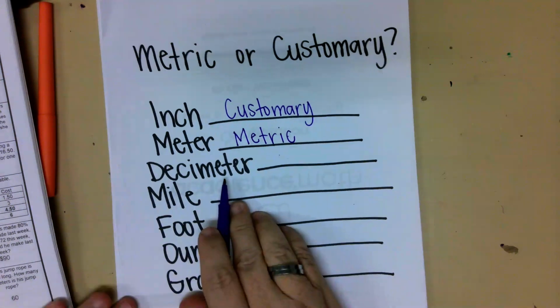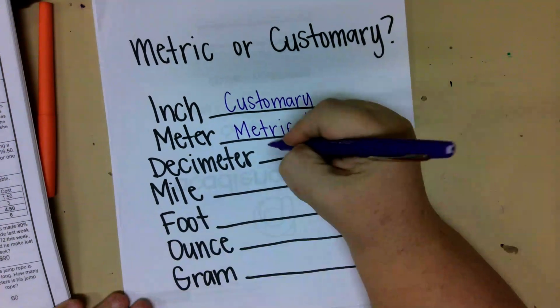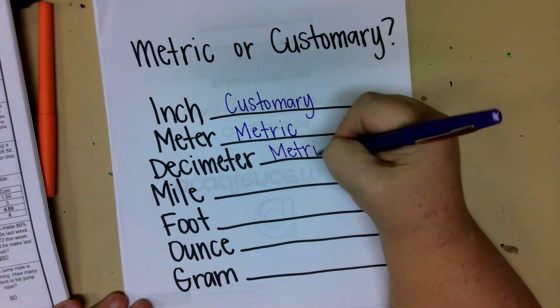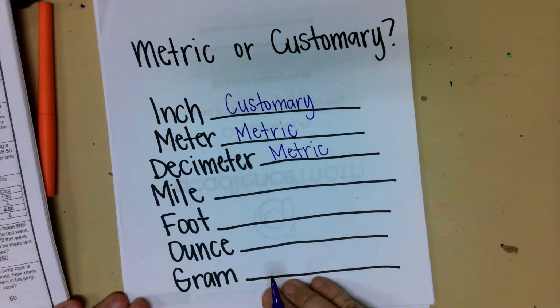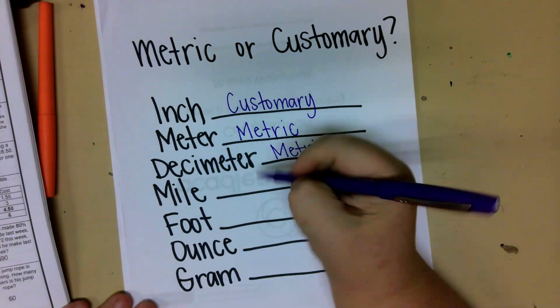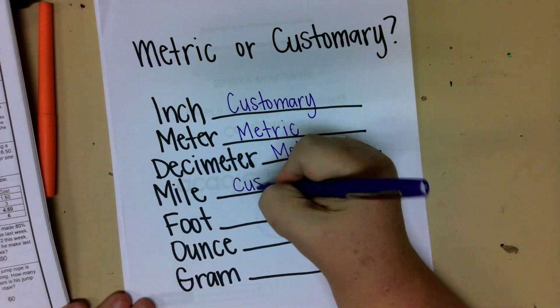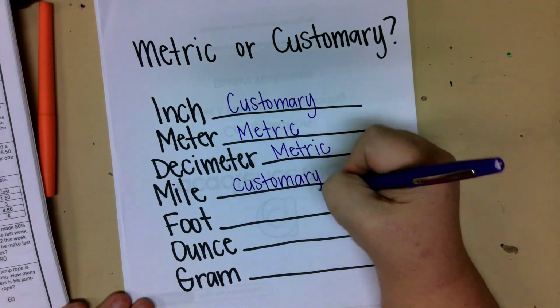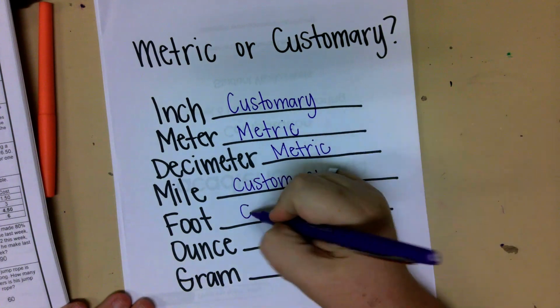Decimeter, oh, rarely do we ever use or hear that. That's a metric. Mile, I hear that all the time. That one's customary. Foot, we use that quite often.